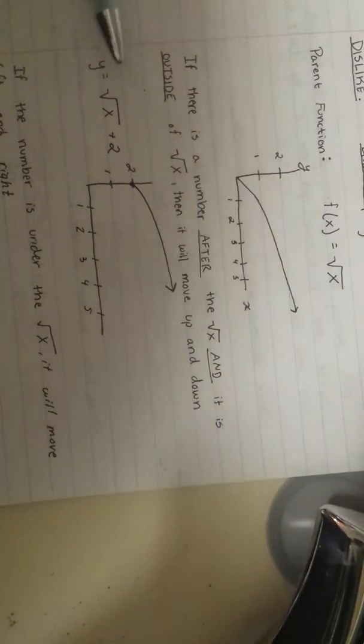For my quarter one dislike, I did graphing the square root functions. So our parent function is f of x, which means y equals the square root of x, or radical x. And this is what it looks like when you graph it. If there is a number after the radical x and it is outside of the radical x, then this dictates whether it moves up and down. So for this one, we have the square root of x plus 2. Notice that it's outside of it. So we move the graph up 2.